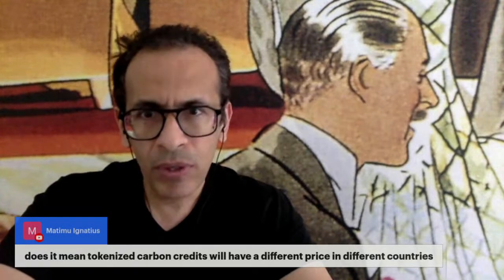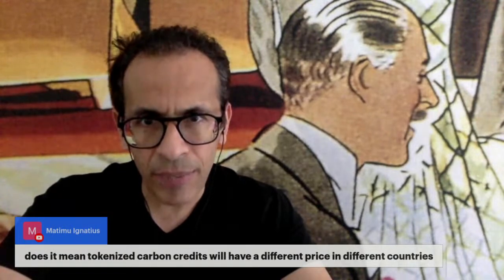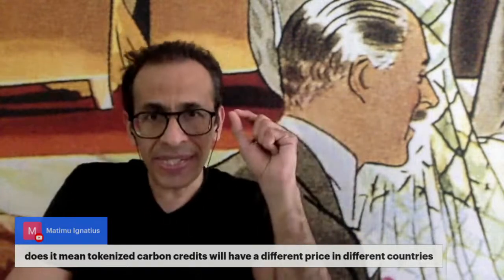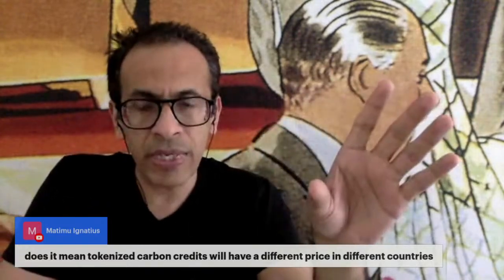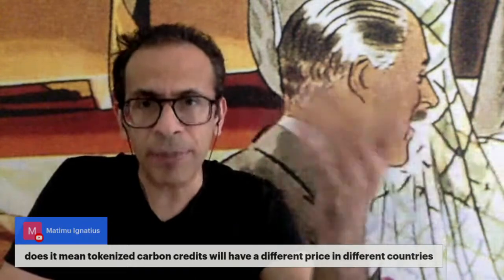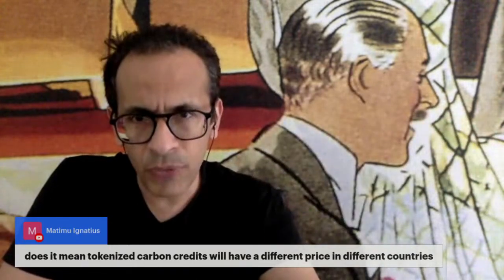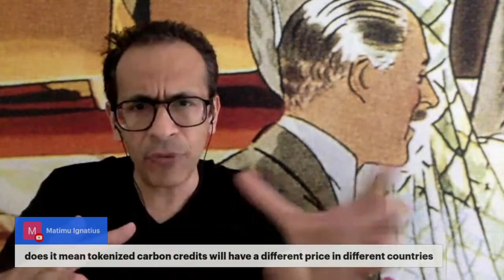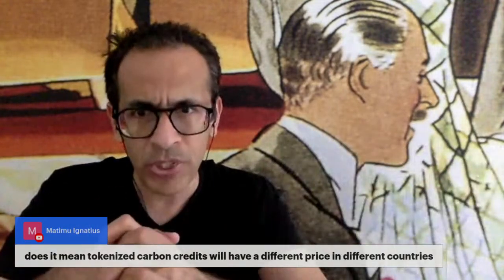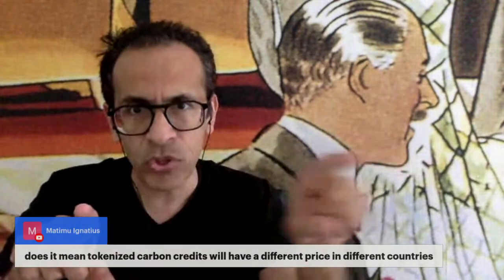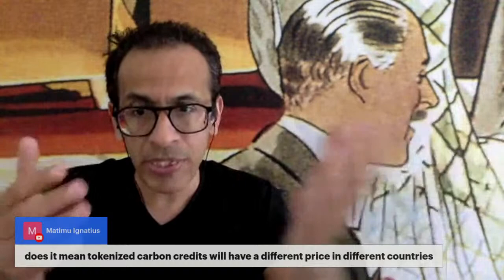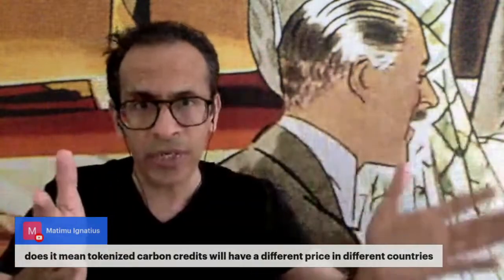Matimu has an interesting question. Does it mean tokenized carbon credits will have a different price in different countries? For the same credit, no, it would be the same, but for different projects, the pricing changes. For example, when we look at an afforestation or reforestation kind of project, the price goes from $15 to $20. But when we look at technology based removal projects, the price could go from $100 to $300.